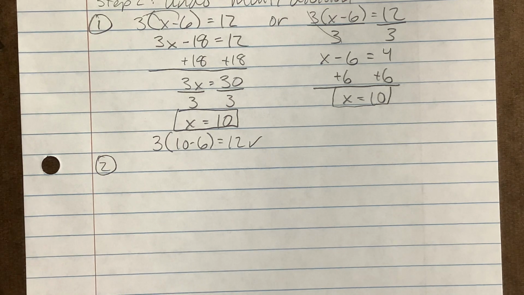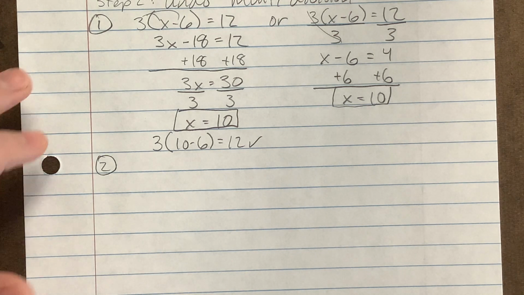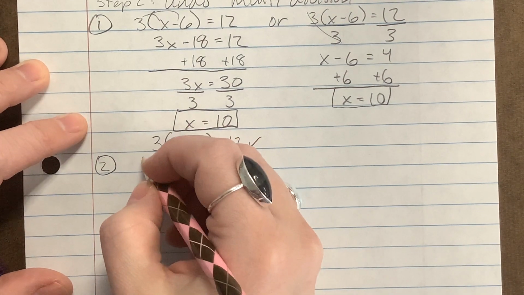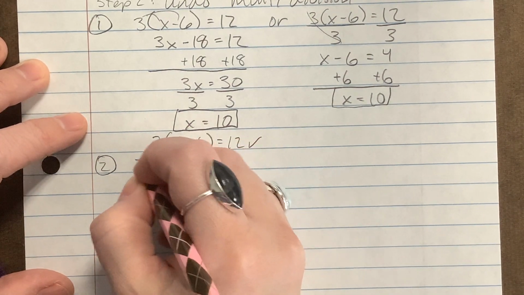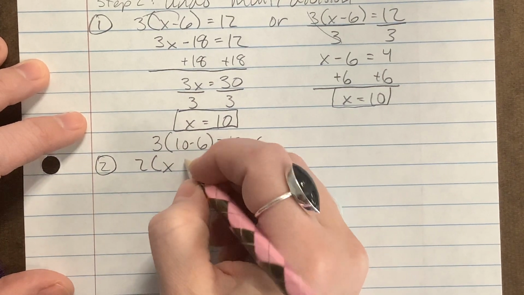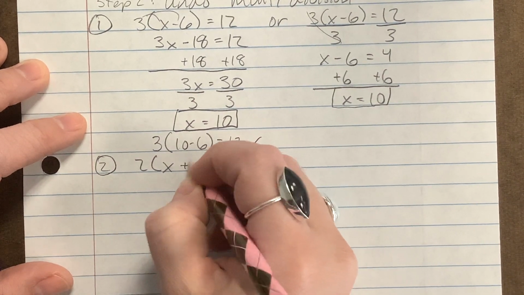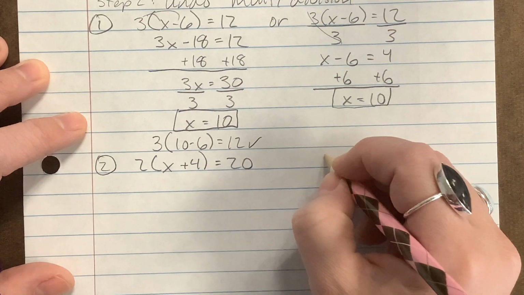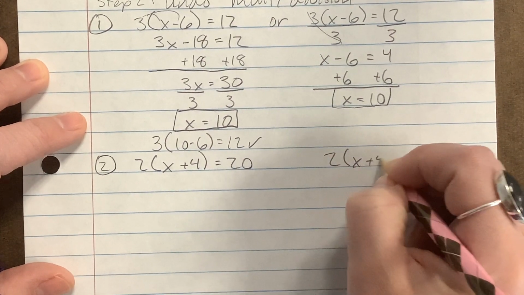Let's do some more practicing of what you will see on this assignment, and then I kind of want to show you the generalized simplifying multiple step problems. So I'm going to do it both ways again so you can see it. Again, my preferred method, so we've got 2 times x plus 4 equals 20, and we're going to do this 2 times.